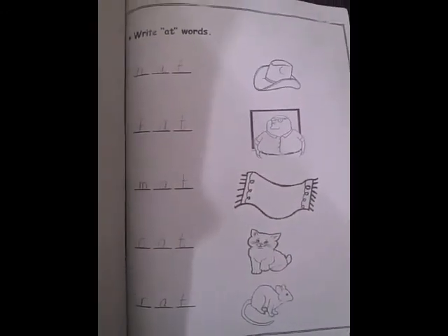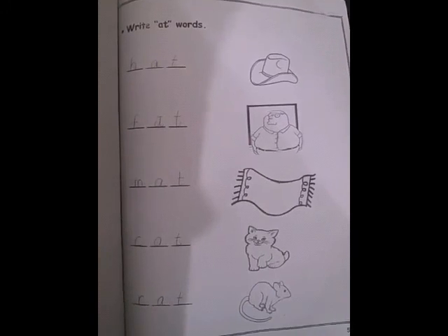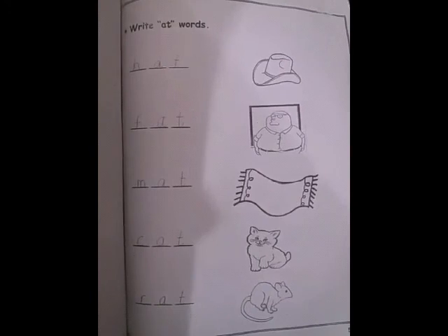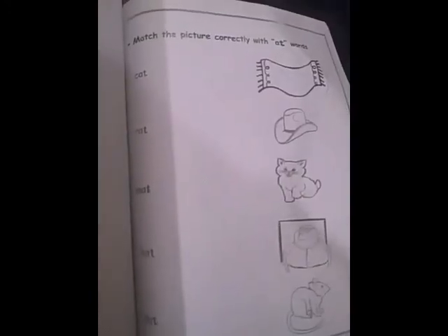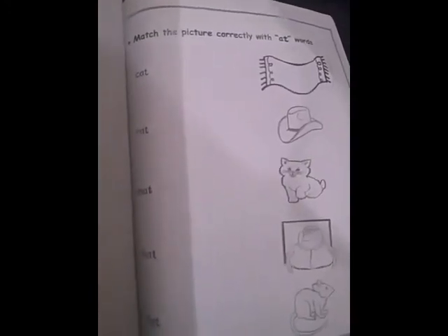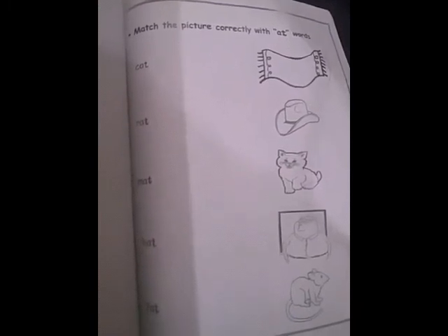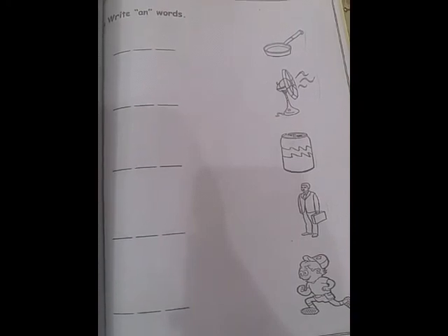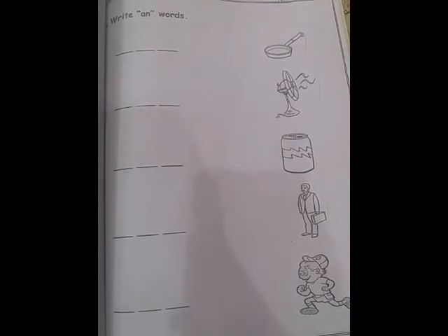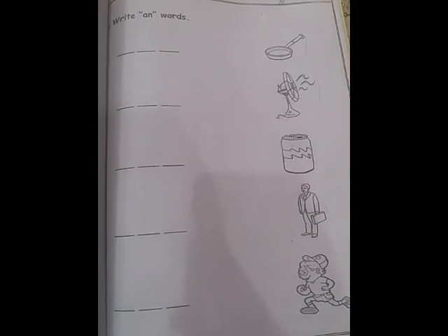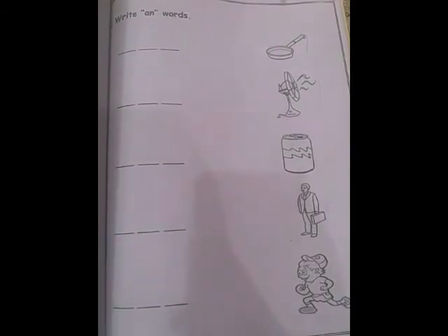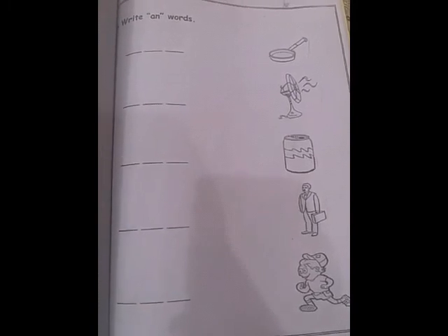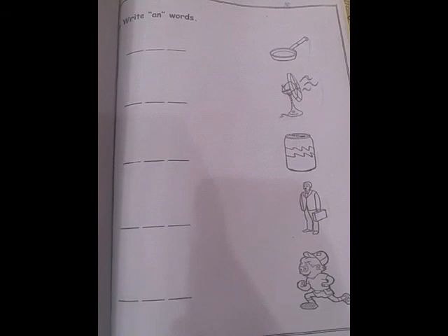Okay students, now your assignment is this, that you people have to learn the spellings of this at family, and after learning spellings you people have to match the picture correctly with at words. And now I am going to introduce you with an family. So today we are going to write an words. There are 5 pictures related to the an family, and now we are going to write the names in front of these pictures.